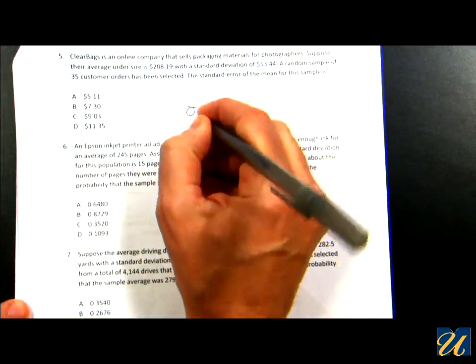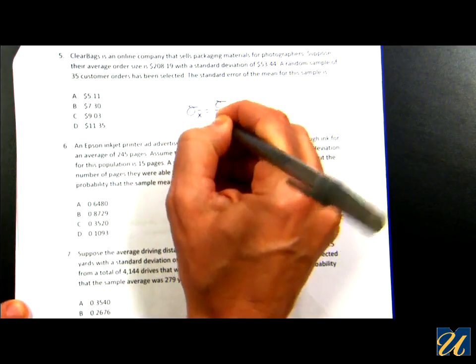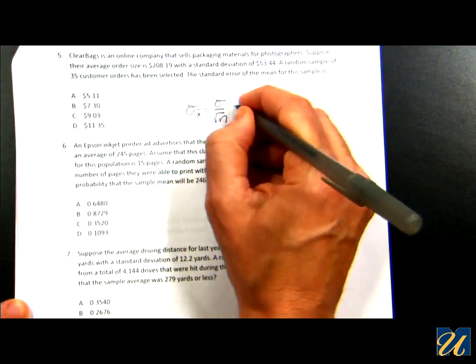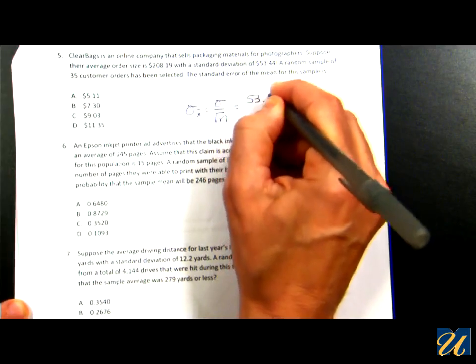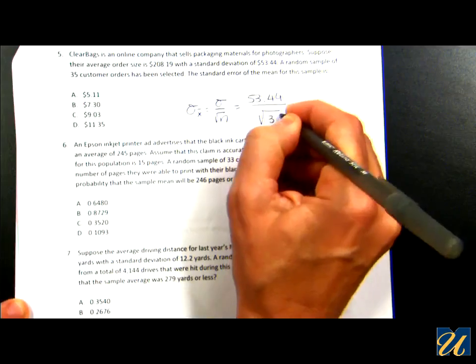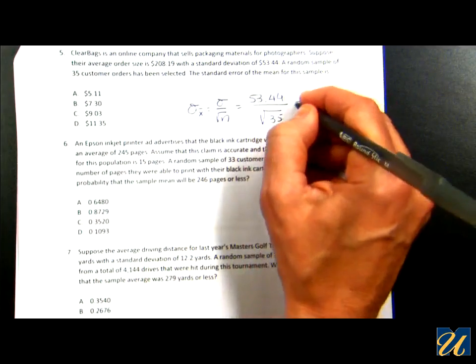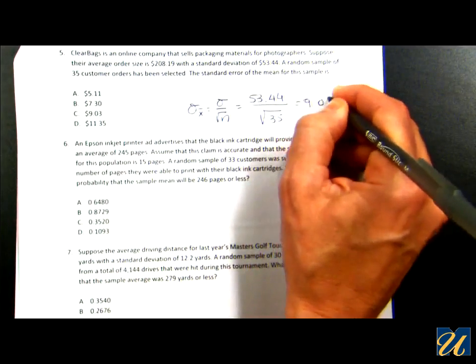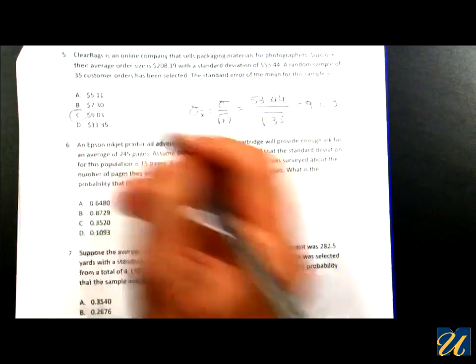Standard error of the mean, sigma x bar, is equal to sigma over square root of n. Sigma is 53.44. Sample size is 35. We take the square root of that. This would be equal to 9.03. So the correct answer will be C.